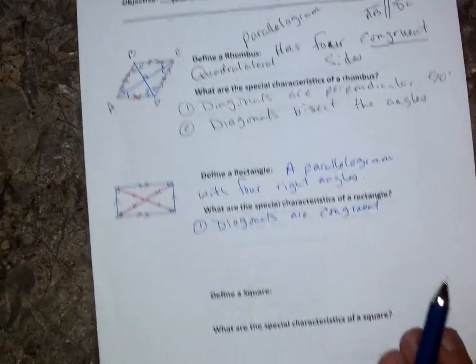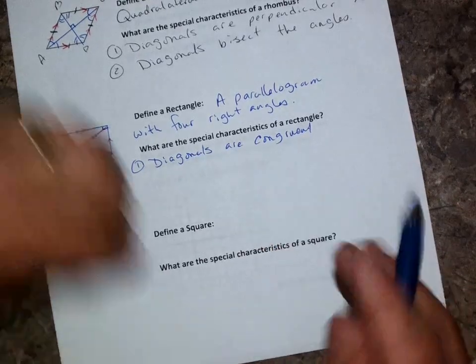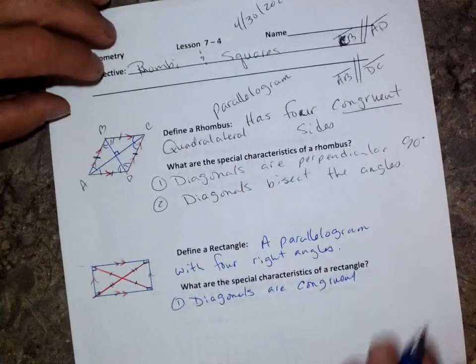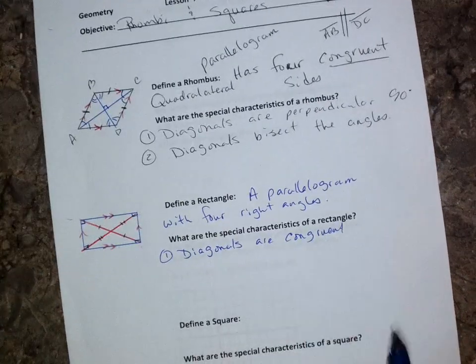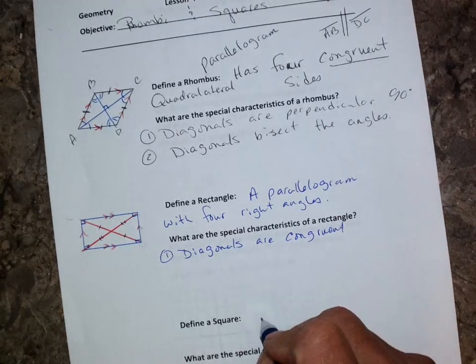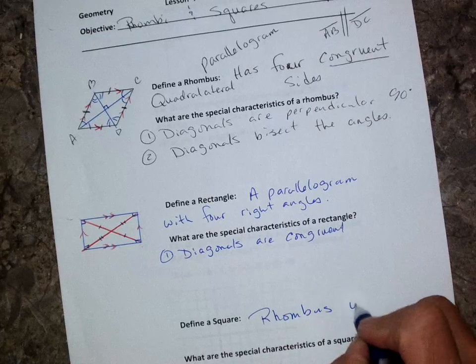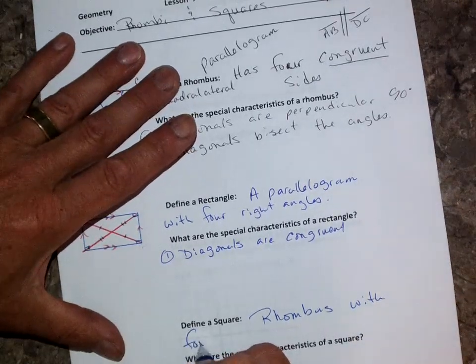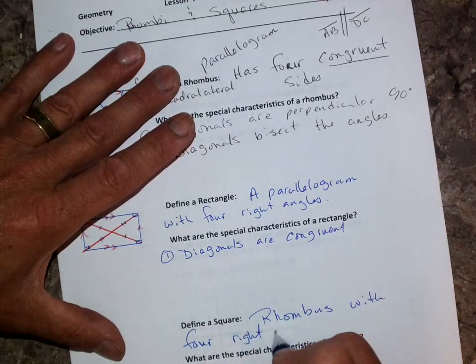Now, a square. There are 2 ways to describe a square. One, it could either be a rectangle with 4 equal sides, or you could describe it as a rhombus with 4 right angles. But either way, a square, I like to say, is a rhombus with 4 right angles.